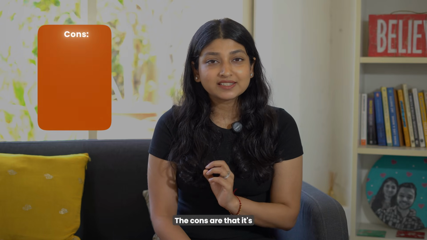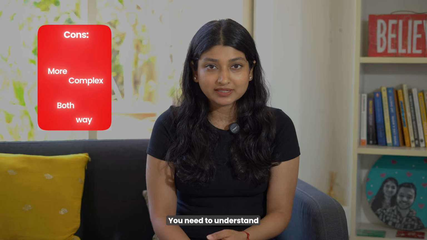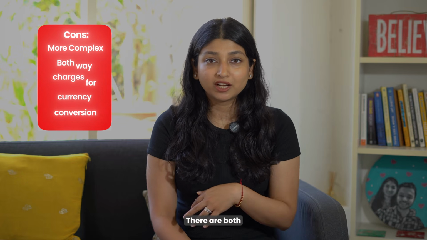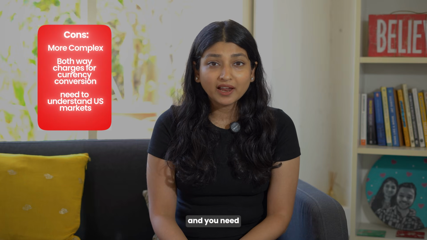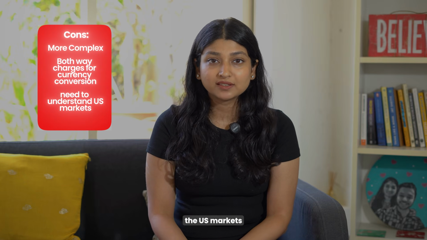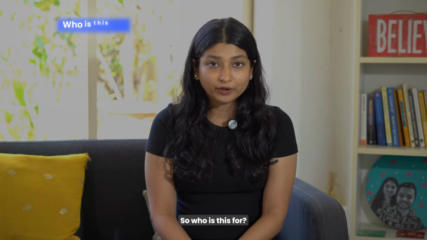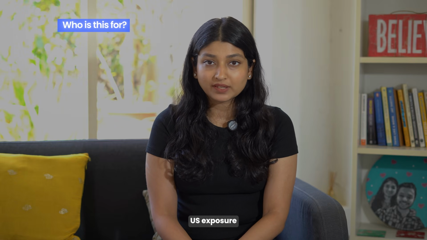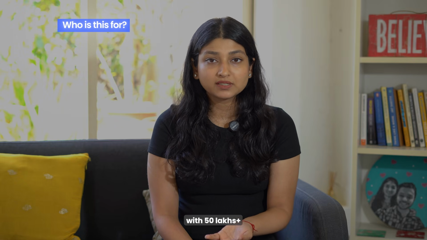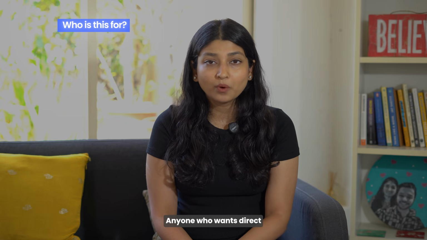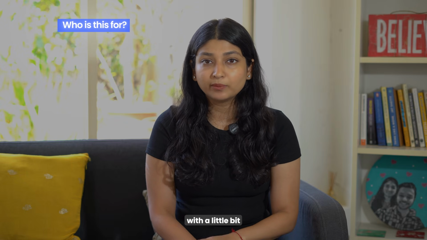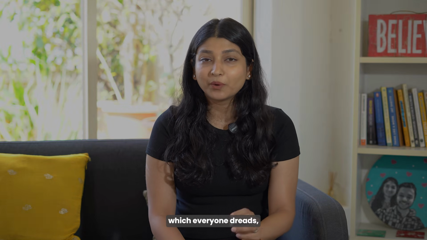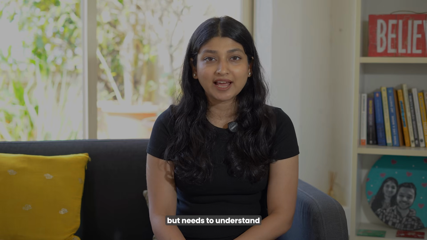The cons are that it's slightly more complex. You need to understand LRS, TCS. There are both ways Forex charges, the costs of currency conversions, and you need to understand the US markets trading hours. So who is this for? People who are building long-term US exposure with 50 lakhs plus portfolio size, anyone who wants direct control and lower costs, and those who are comfortable with a little bit of paperwork and compliance. Alright, let's tackle the part which everyone dreads but needs to understand: taxes.